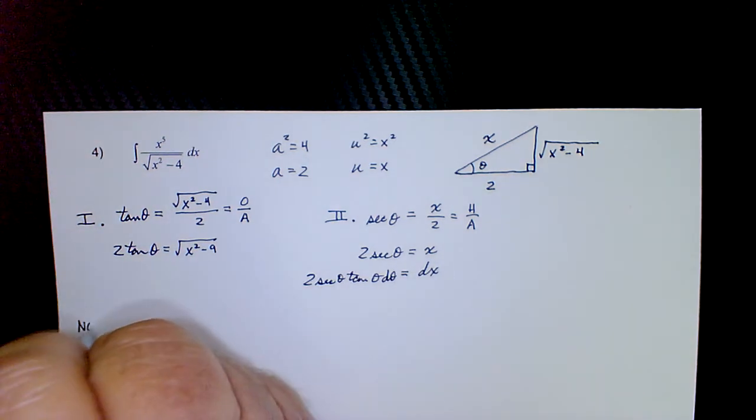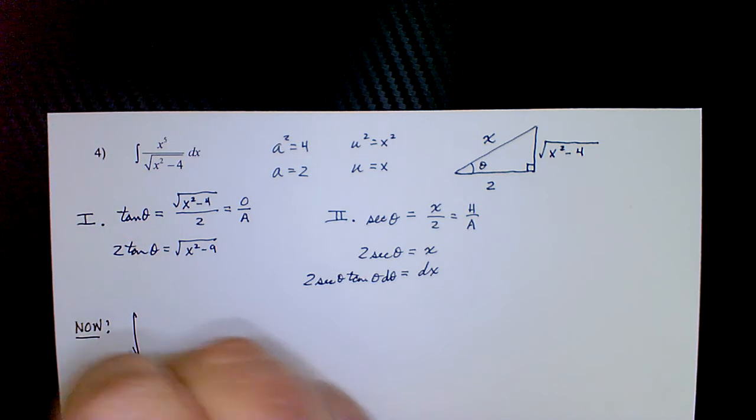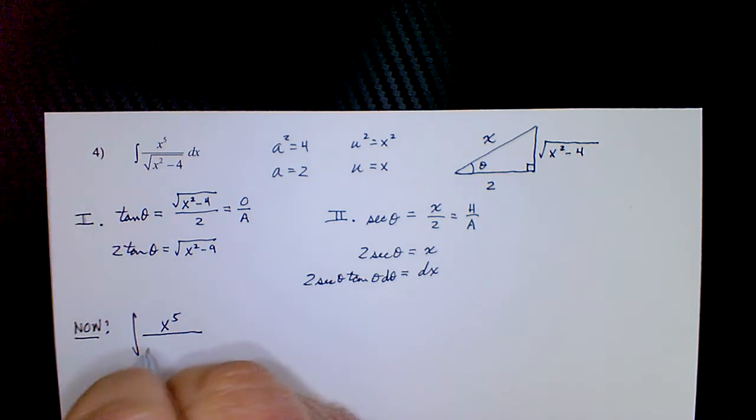Alright, so now we're ready for the trigonometric substitution. I always like to rewrite the original integral. You don't have to.